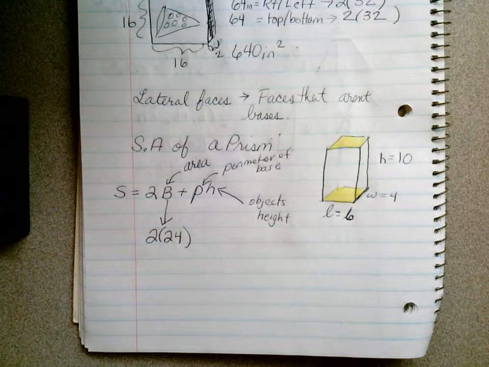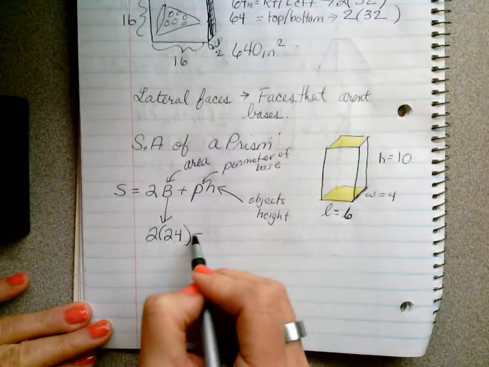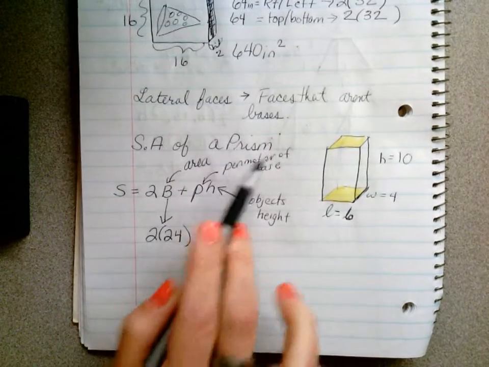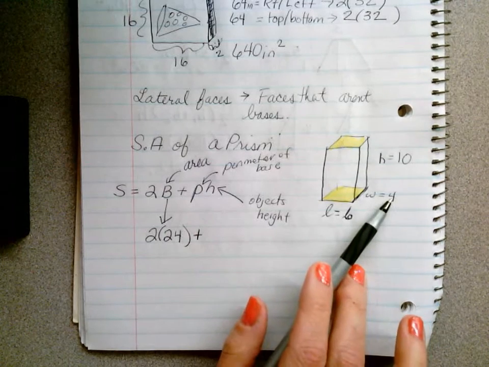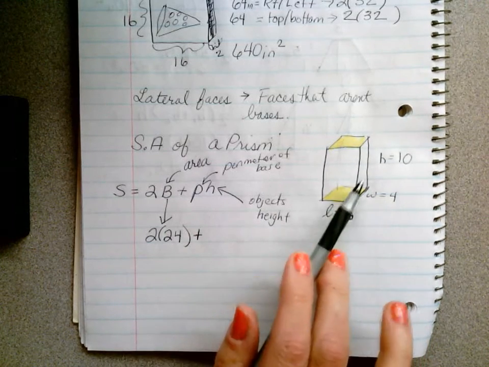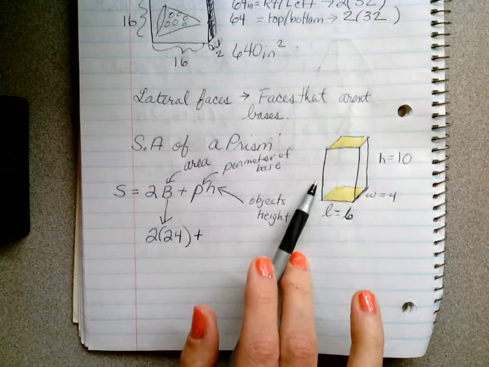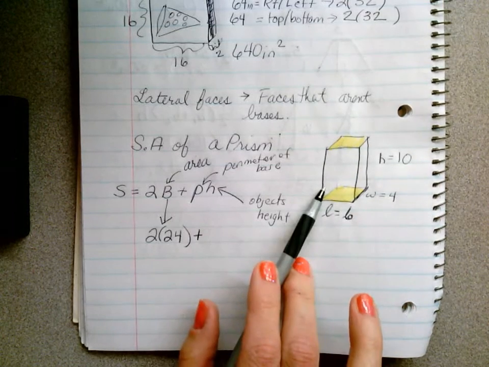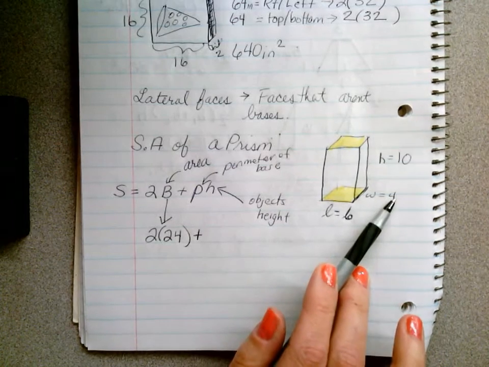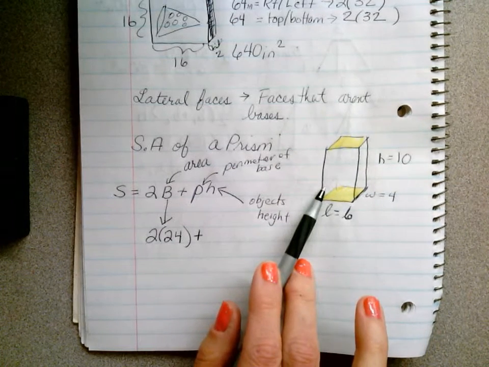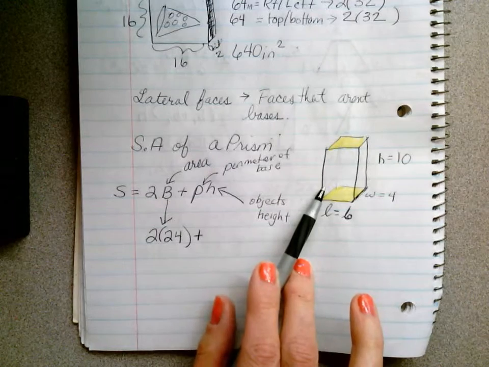added to the perimeter of the base. Okay, still using the numbers 6 and 4, the perimeter is 6 plus 6 plus 4 plus 4, right? Does everybody get 20 for a perimeter? 6 and 6 is 12. 12 and 4 is 16. Plus 4 is 20. Am I doing my arithmetic correctly?